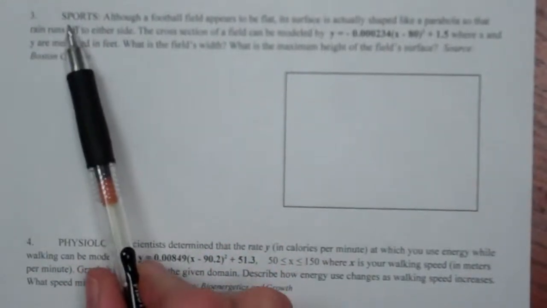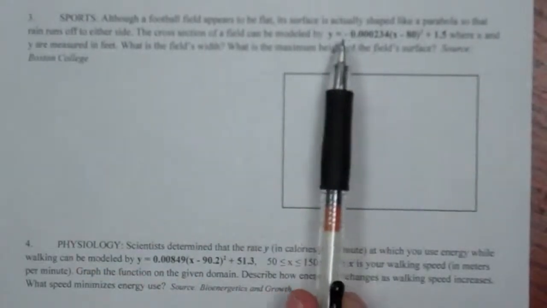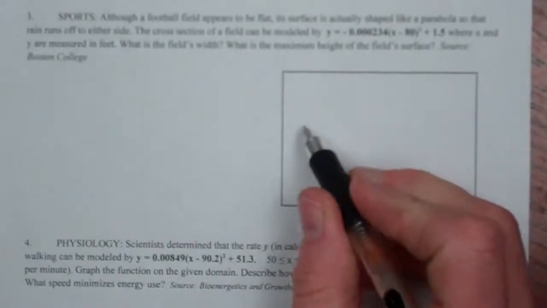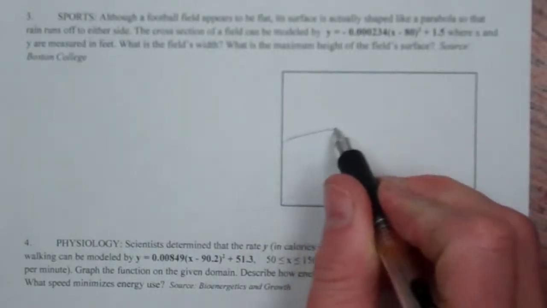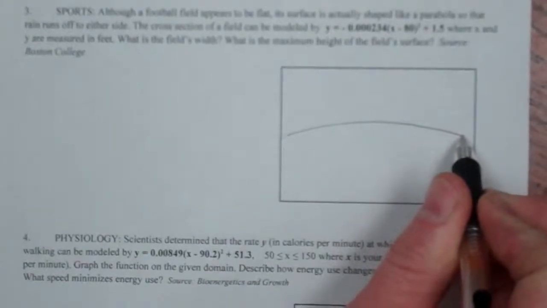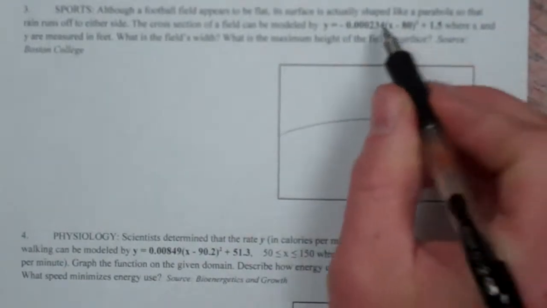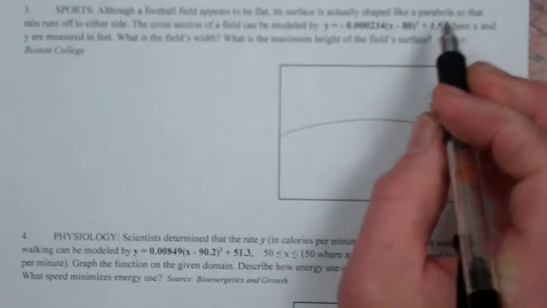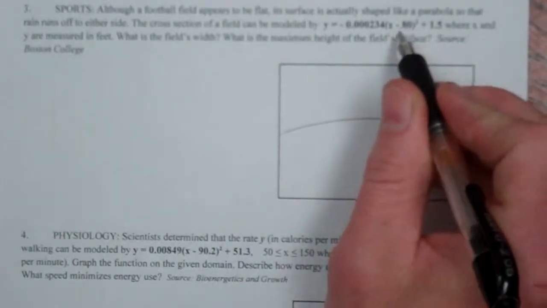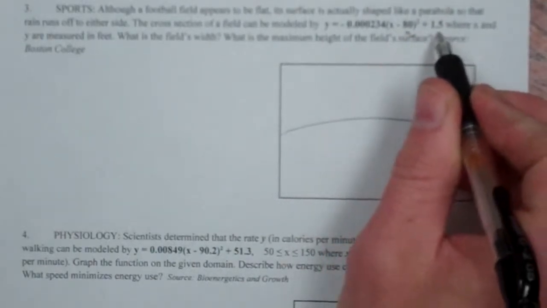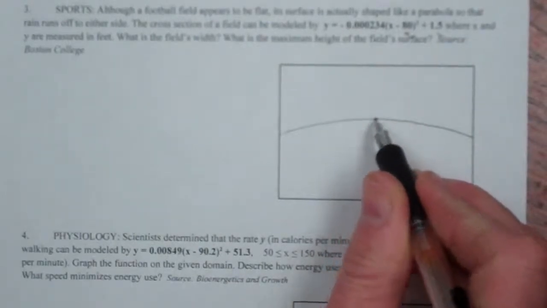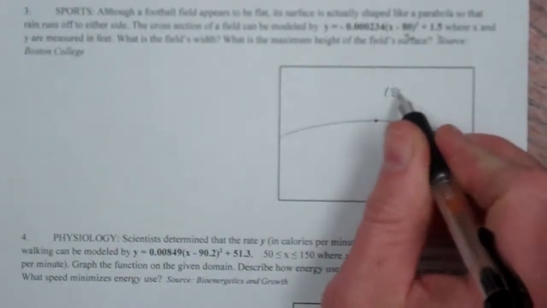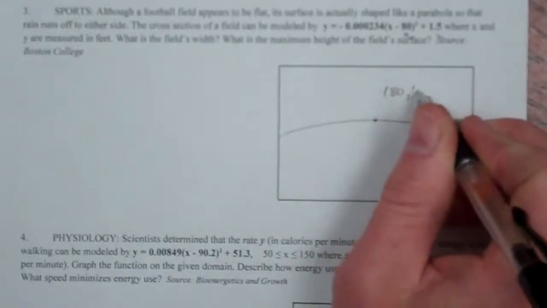We are working through these applications of quadratics in the real world. This is an example about a sports application where you've got a curved soccer field or football field, and it's curving like this so that the rain will run off it. I'm exaggerating it. This is in vertex form. This is actually wicked easy because it tells you the coordinates of that vertex. That highest point is going to be at the point (80, 1.5).